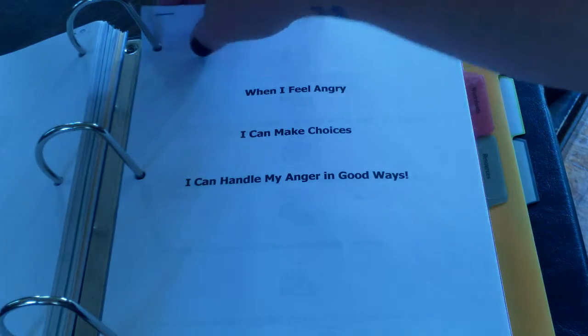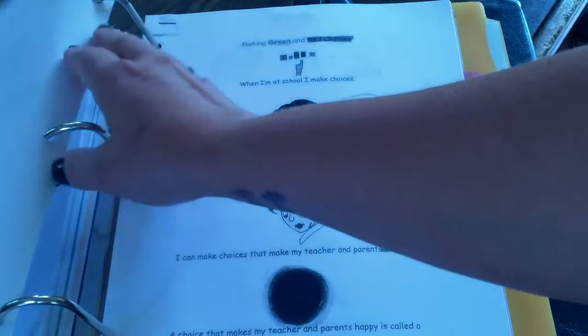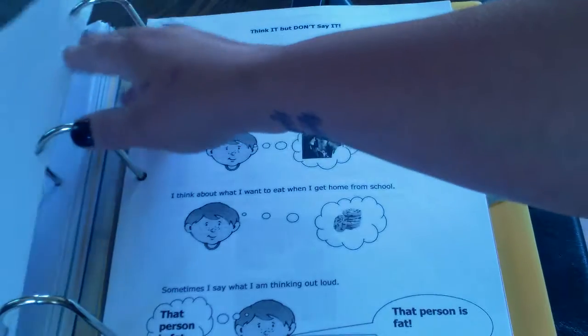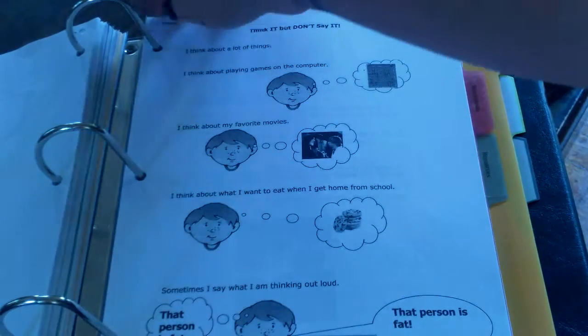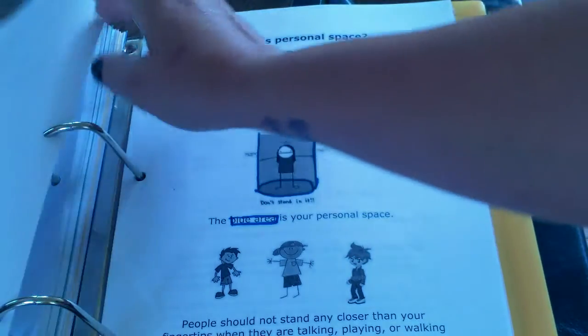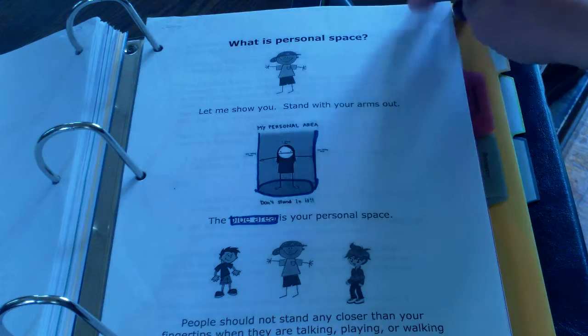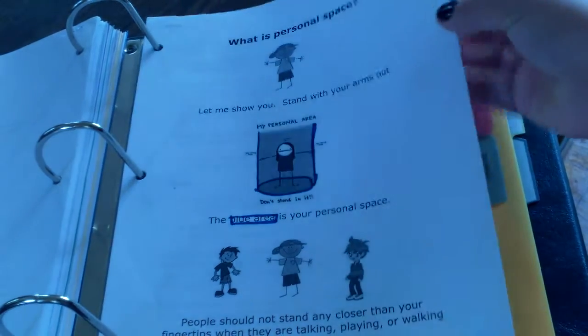When I feel angry, I can make choices and I can handle my anger in good ways, social stories. Making green and red choices. I think it, but I don't say it, social story. That's a good one that we've used with my son. What is personal space? This is a good one for children who are getting too touchy.